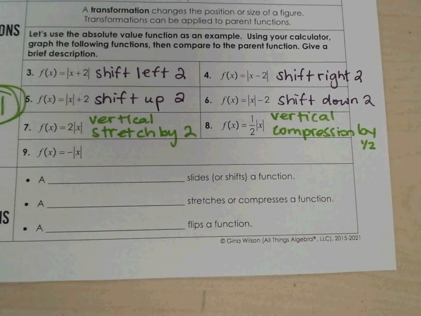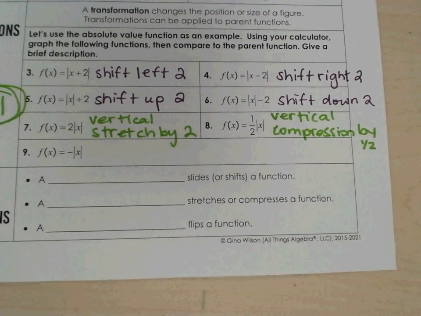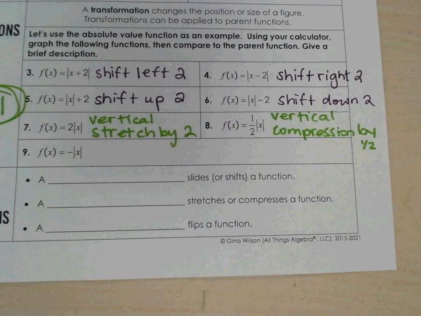And lastly, number 9. If we type in the negative sign in front of the absolute value of x, reflection.